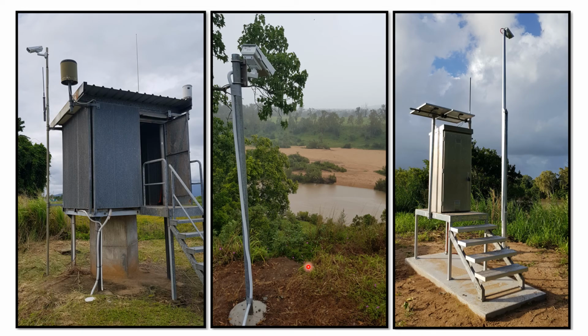This is an example of more fixed sites. On the left there's a gauging station with a camera mounted off the pole looking down into the river. The middle site is kind of an offset. The power and the comms for the camera are contained in the gauging station hut, and the camera is mounted offset from the hut looking down onto the river.